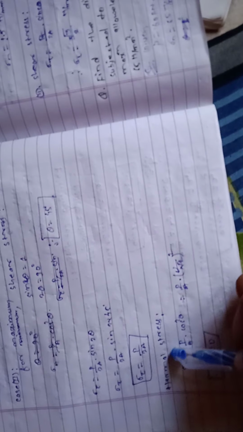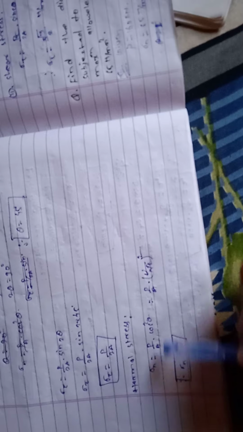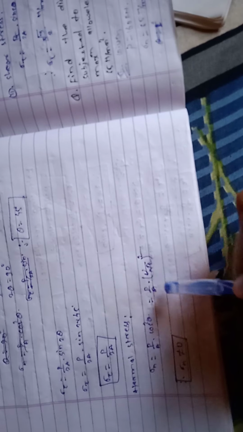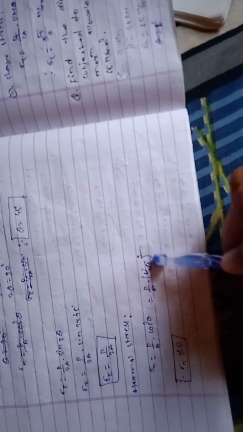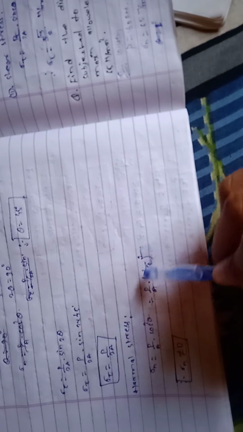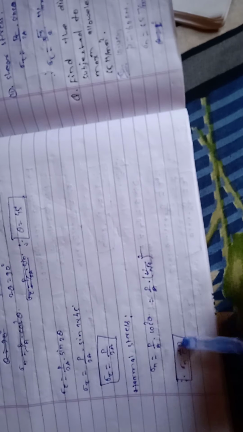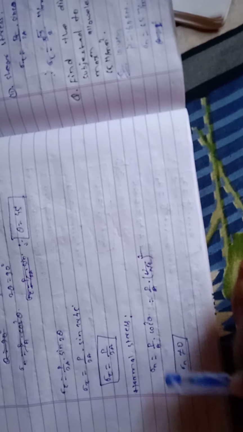And the normal stress in this case is P by A into (1 by root 2) whole squared. In this case, the normal stress is not 0 but nearly equal to 0.